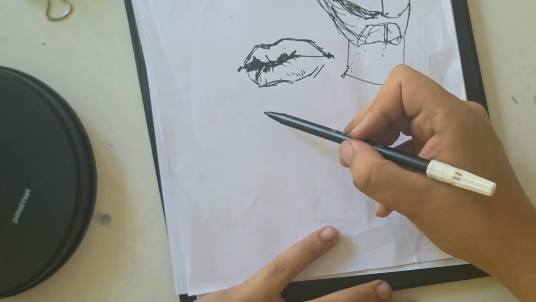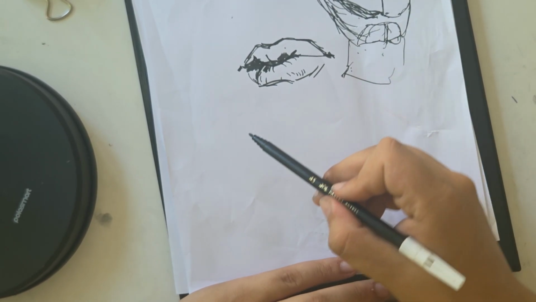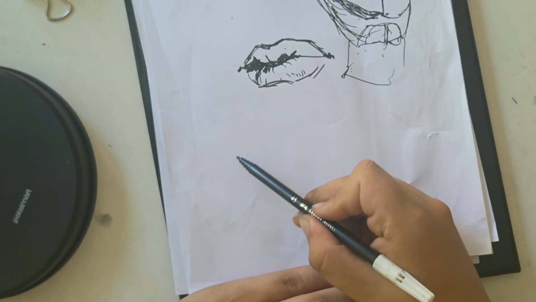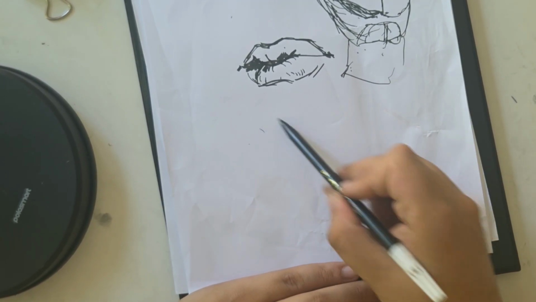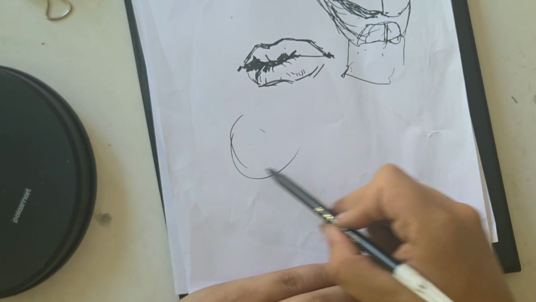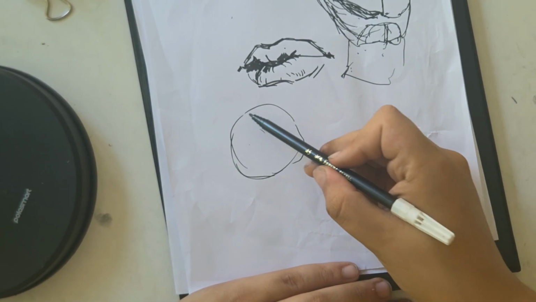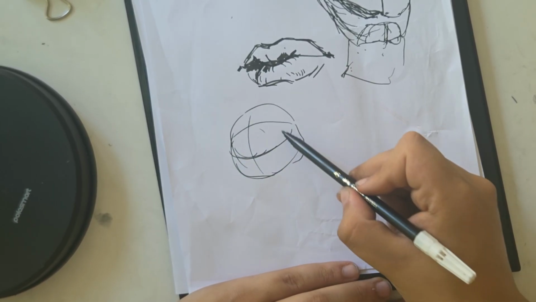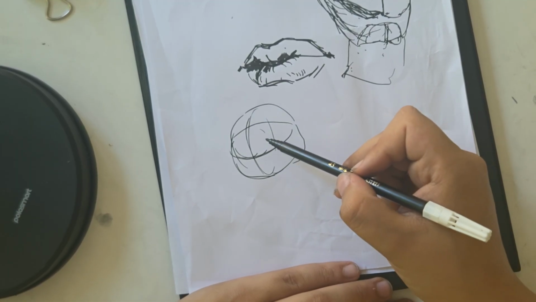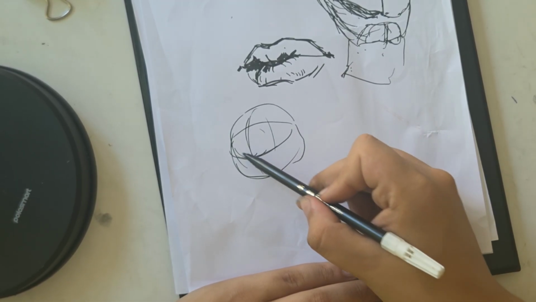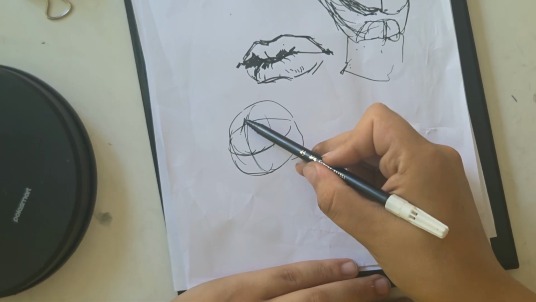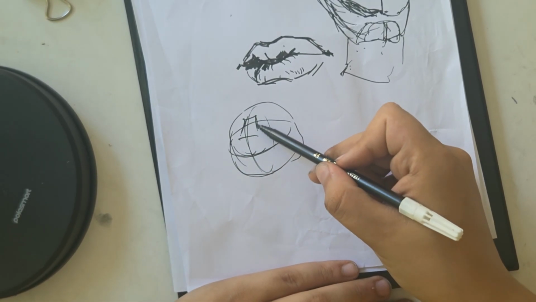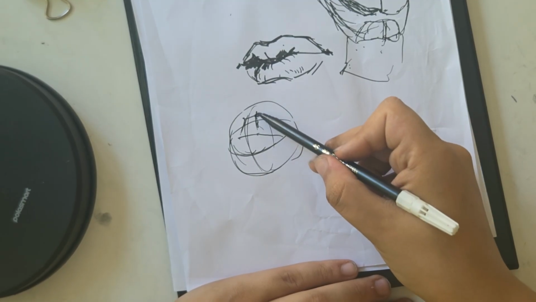So, for example, let's go from the lip again. The lip has muscles connected to it. So, let's say we draw this circle right here to represent those muscles together. We draw this ellipse to depict the form, and if you remember, there is this part and this part.